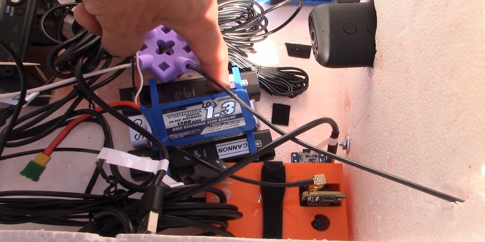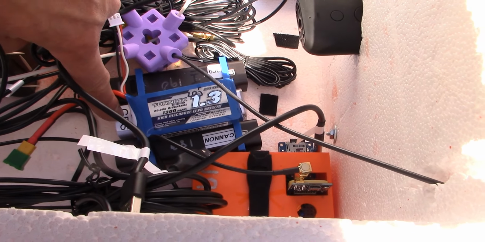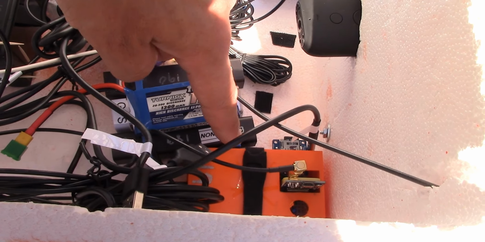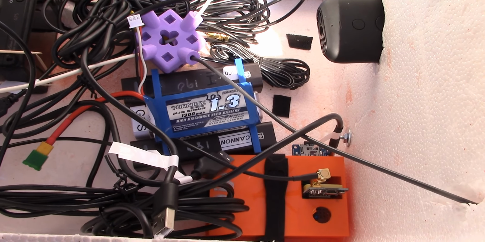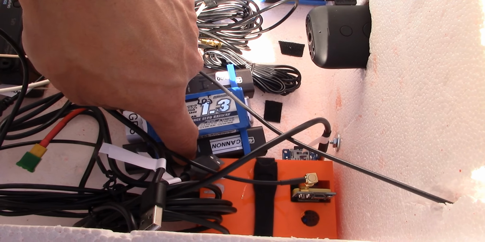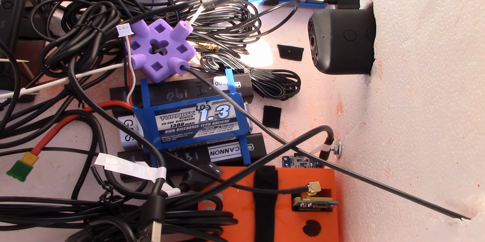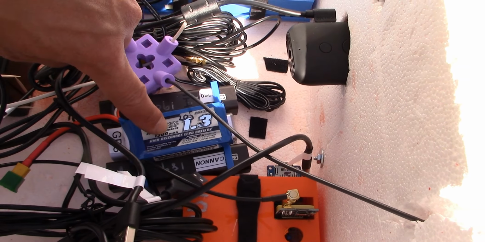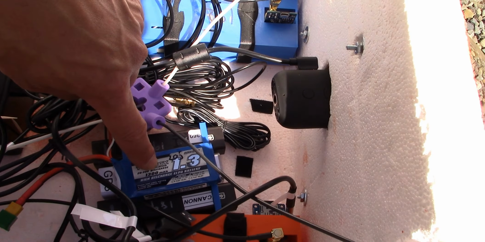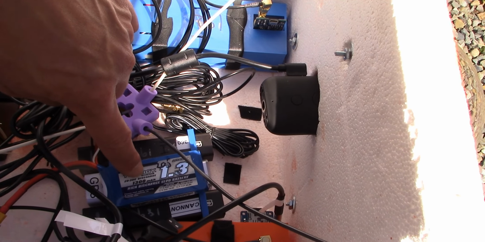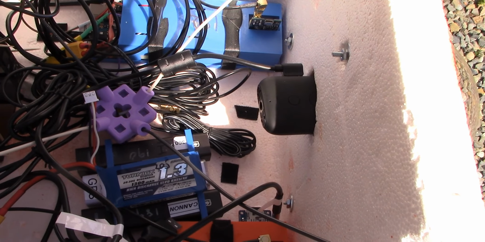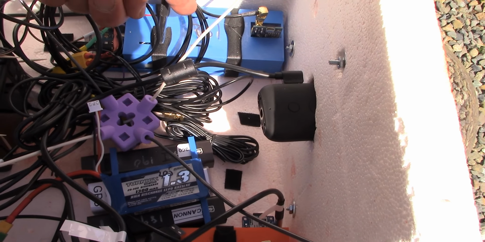One of them powers the 360 camera. The other one in the middle powers our GPS tracking unit, which we're going to talk about in a second. And the third one over here powers our Canon S100 still camera. This LiPo battery is a 2-cell 1300 milliamp hour battery, which is going to power our APRS based tracking system.